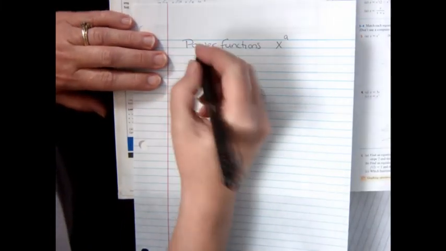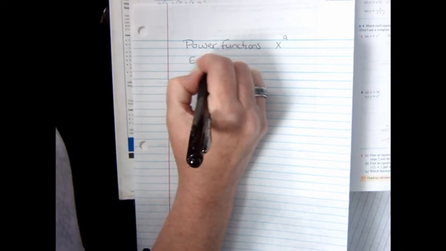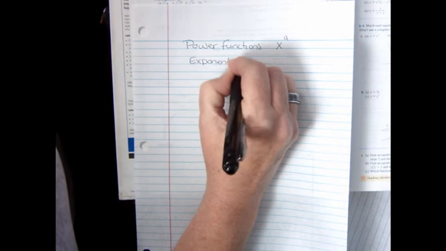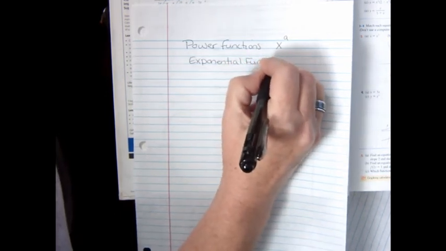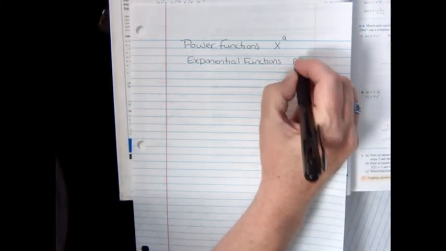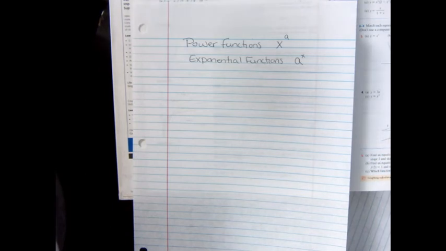Our power functions, okay, x to the a, and then our exponential functions mean that my base itself is going to be the constant. So my base is the constant. So that's the difference between power functions and exponential functions.